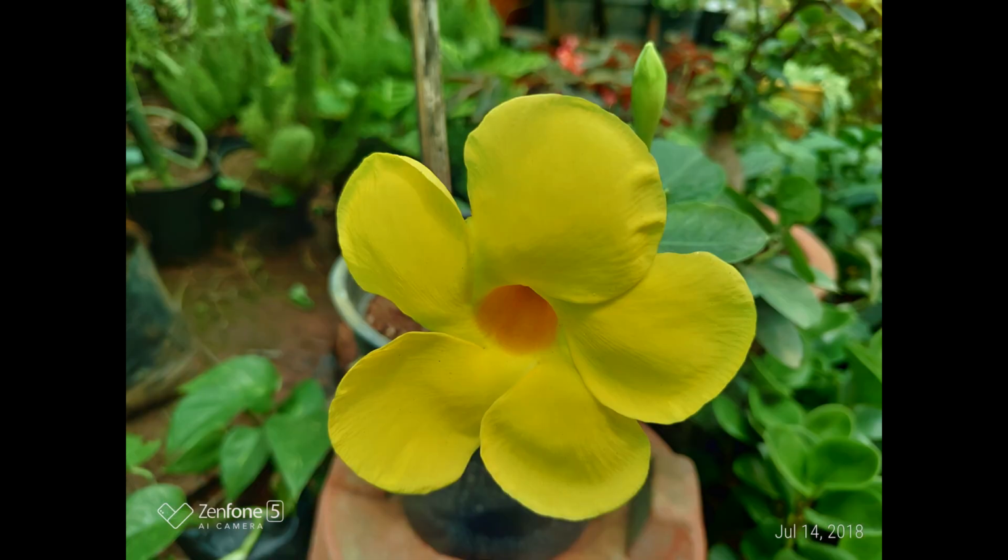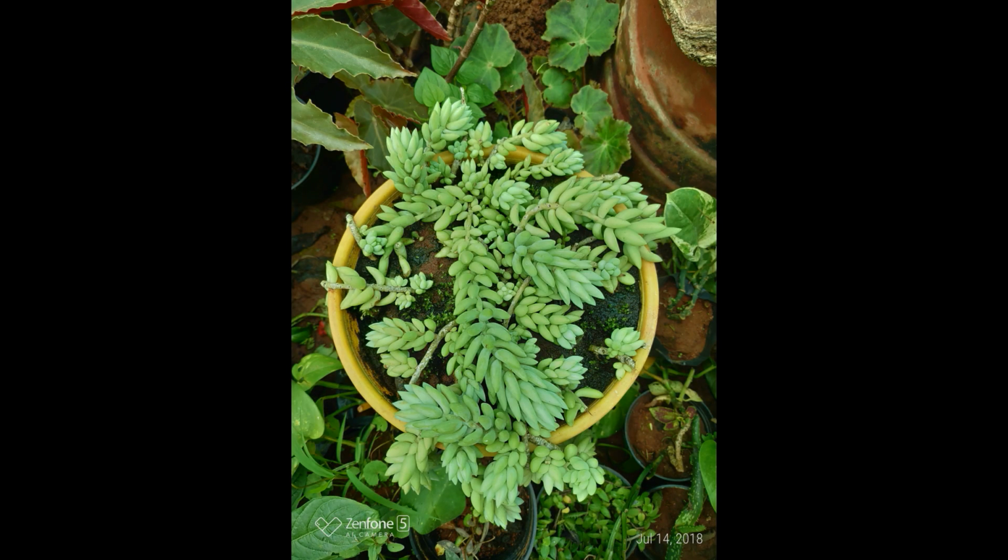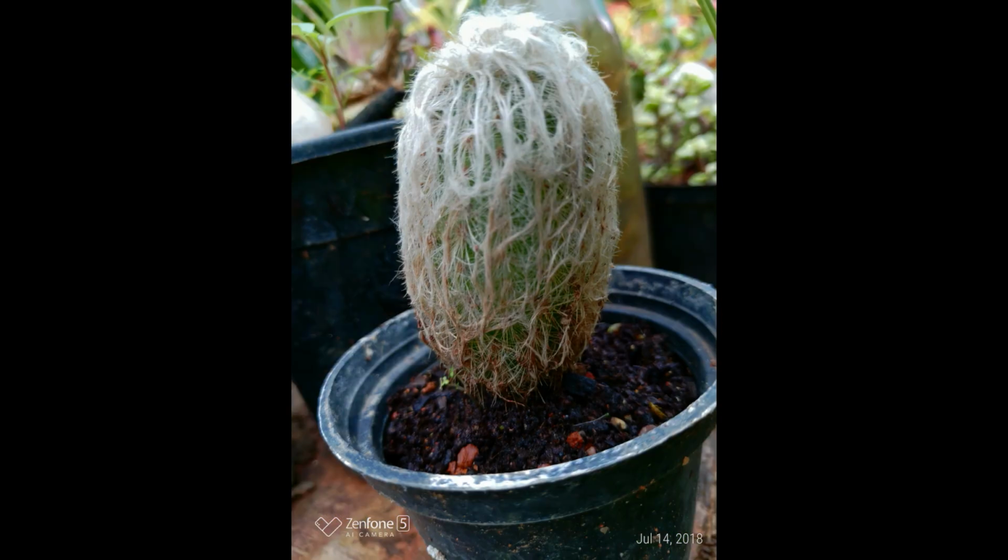And I like this flower a lot because the yellowish color looks exactly natural. And if anybody knows what it is, please help me in the comment section below.